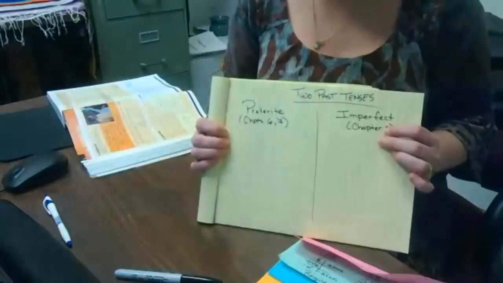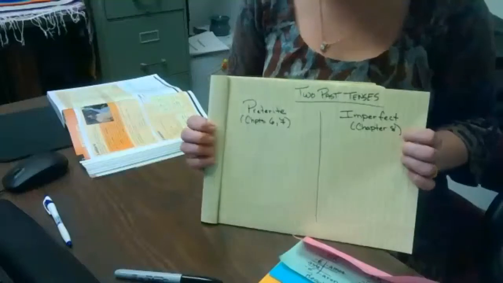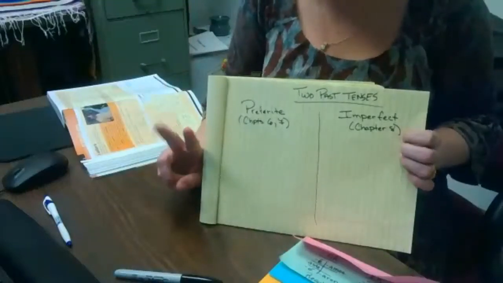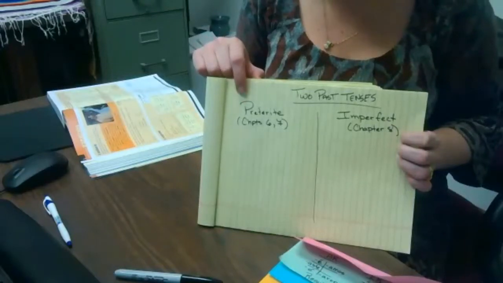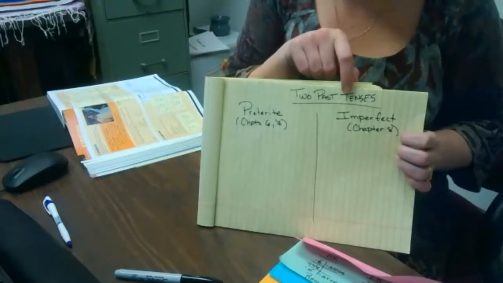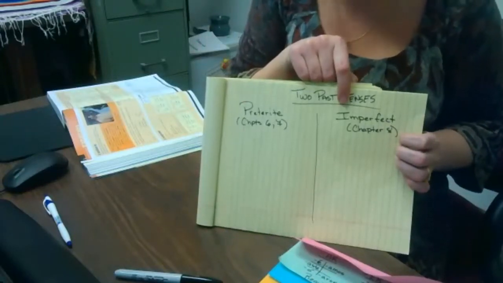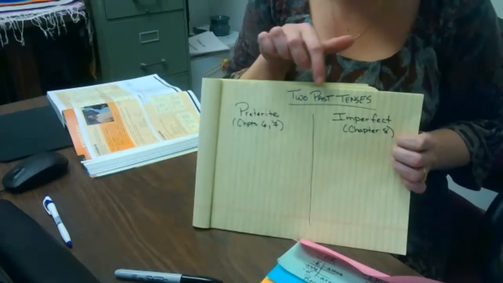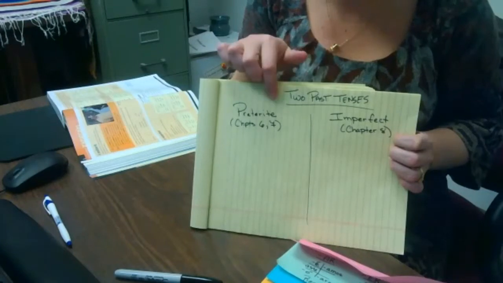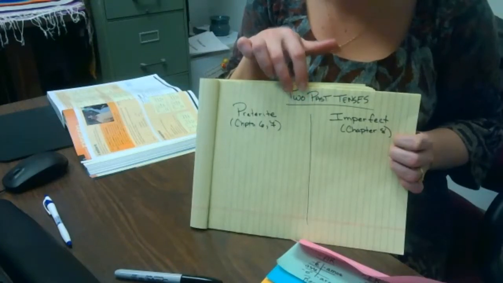All right, so just a little refresher. Remember that we're talking about the past tense in Spanish. And in Spanish, there are two past tenses. There is the preterite, which you learn in chapters 6 and 7, and there's the imperfect, which you learn in chapter 8. Chapter 9 is using the preterite and the imperfect together. It's using both of them together.